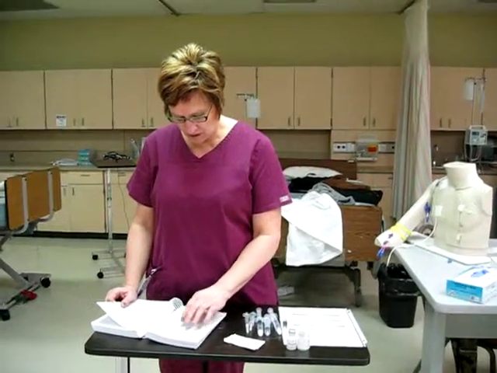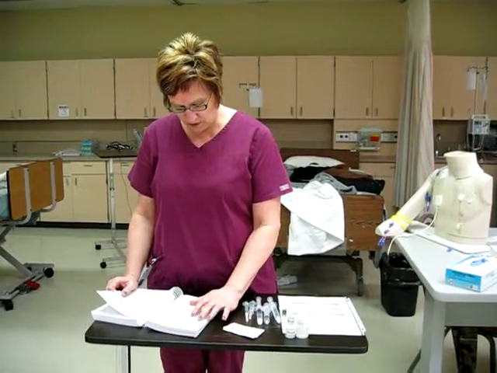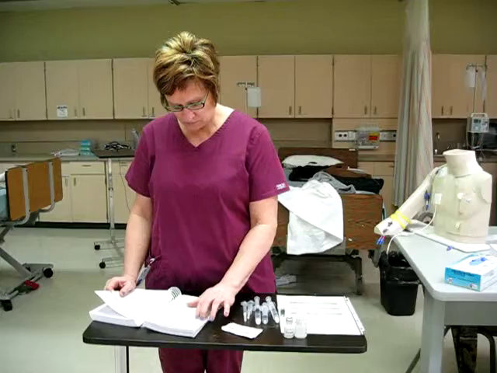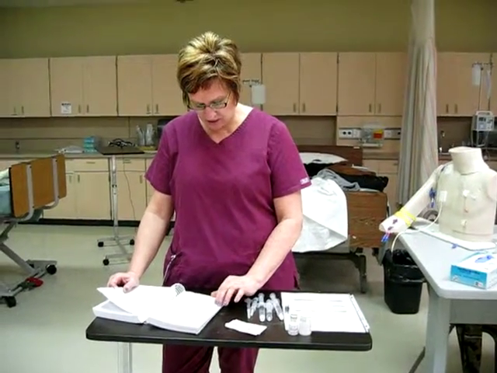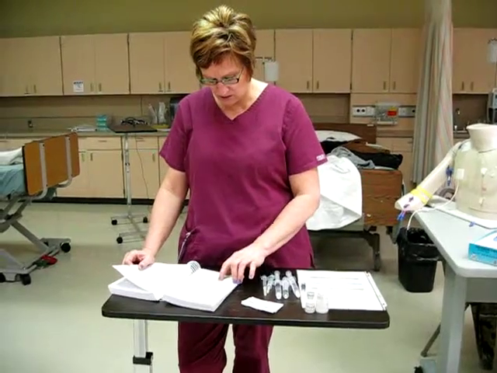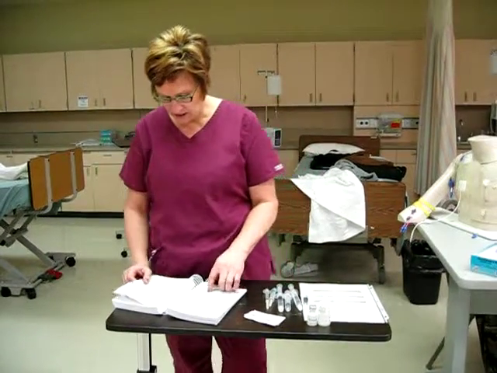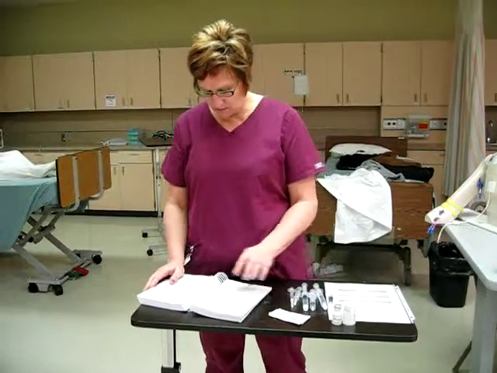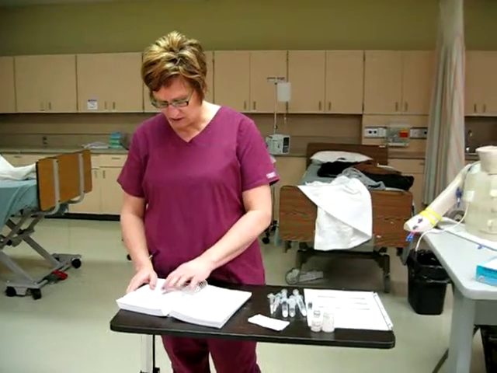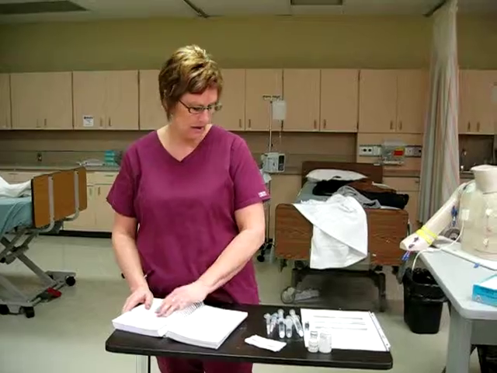Compatibility, it is compatible with the normal saline. Rate, it says inject over 2 to 3 minutes, and also the antidote is Narcan, so I'll make sure I have Narcan on hand.